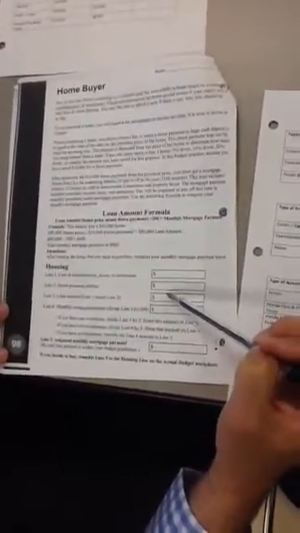Page 98 walks you through that again. You're going to transfer the condo $300,000. Let's say, for example, your down payment's $60,000. Your loan amount's going to be $240,000. You're going to divide it by 1,200. Okay?